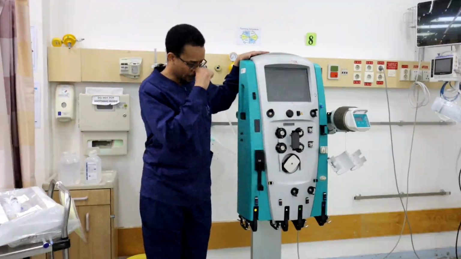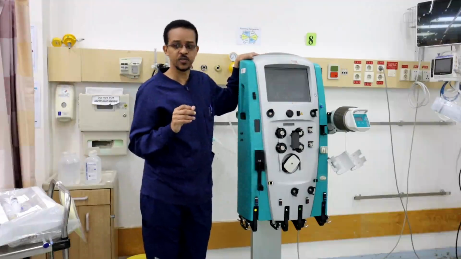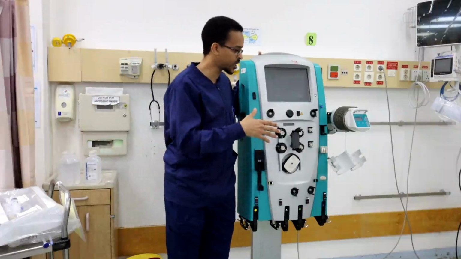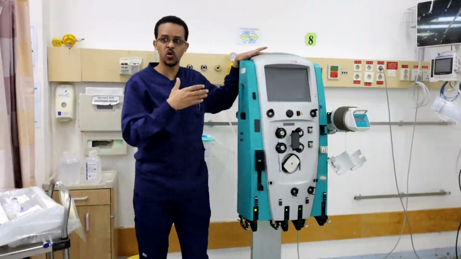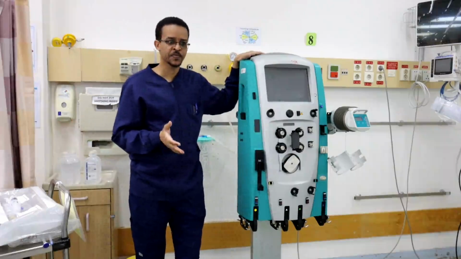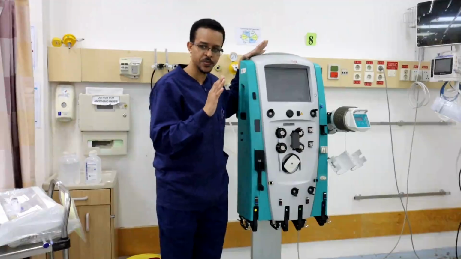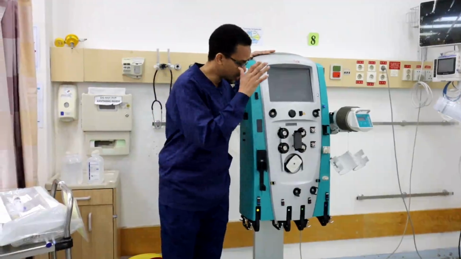Also, for the machine, after processing the blood it needs to go back to the patient, and it needs to go back in a good way.